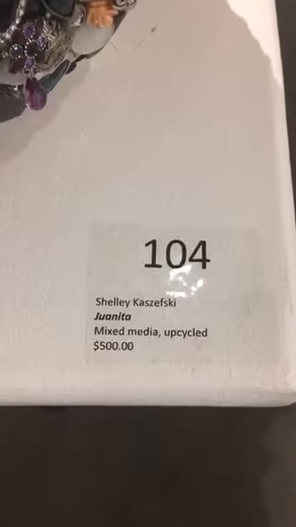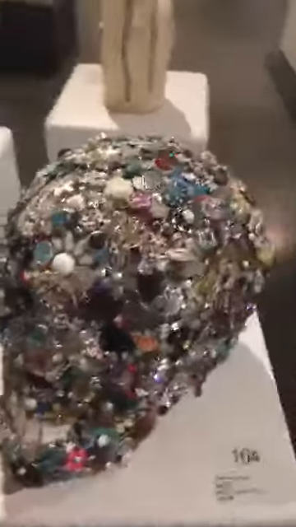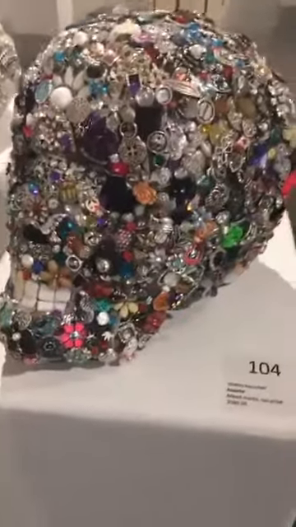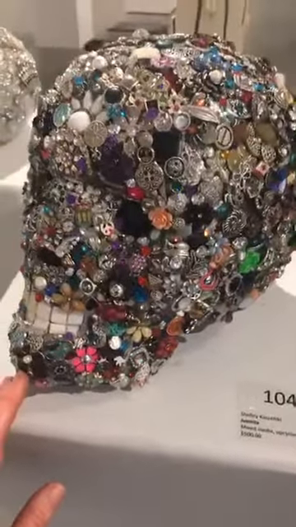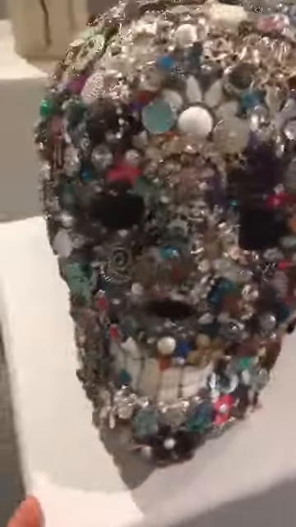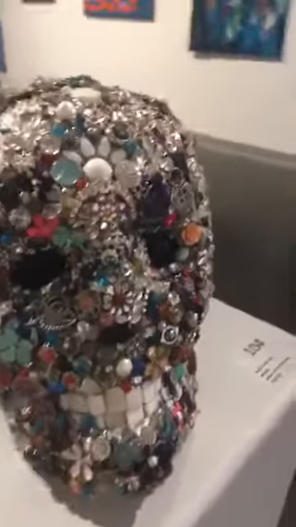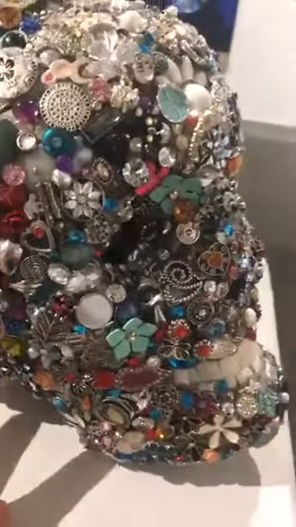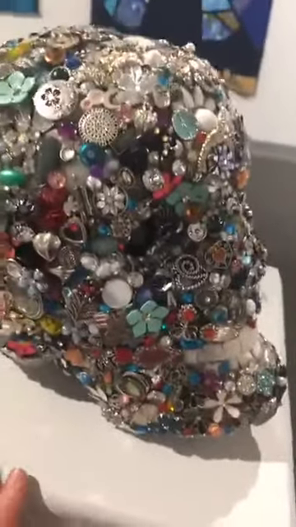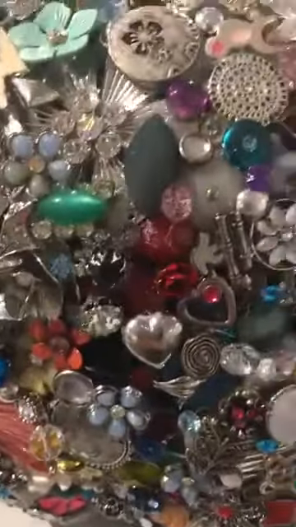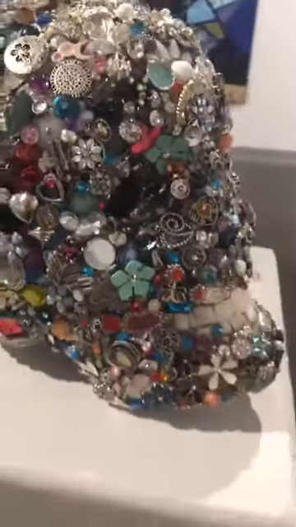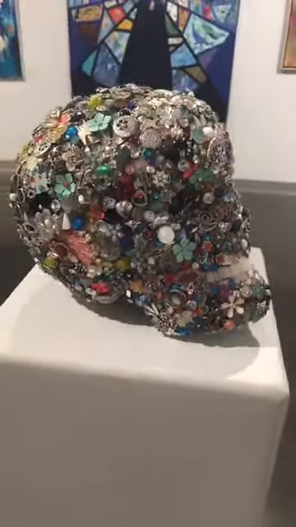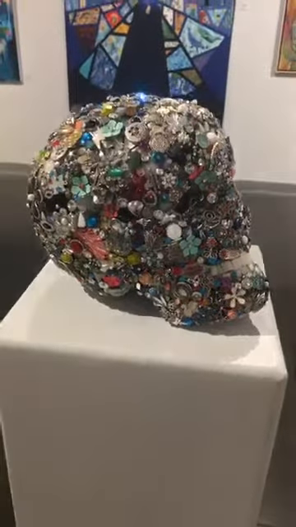This is Shelley Kasevsky. This is Juanita, mixed media. And as we talk later in our series of elements of art, we will definitely talk about color and we'll talk about texture. But you can see she has completely covered this found skull form with a variety of buttons and pins and charms and different elements. So all found objects and brought together to create something new, right? A sculpture assemblage that's greater than the sum of its individual parts.